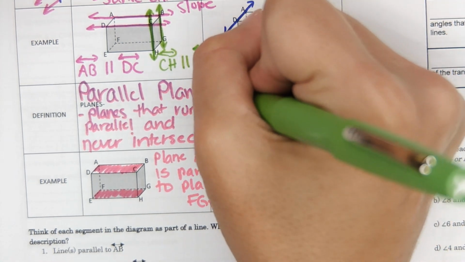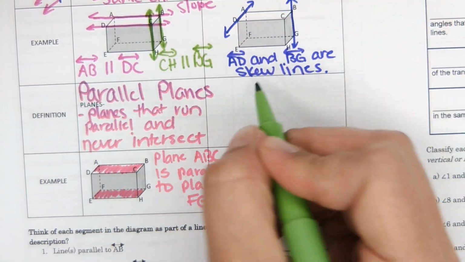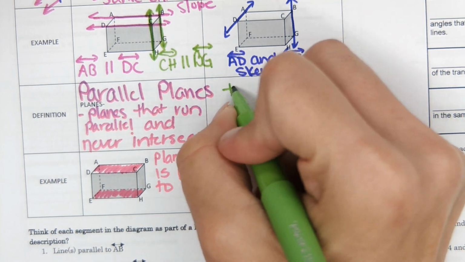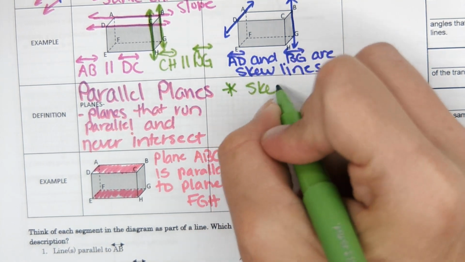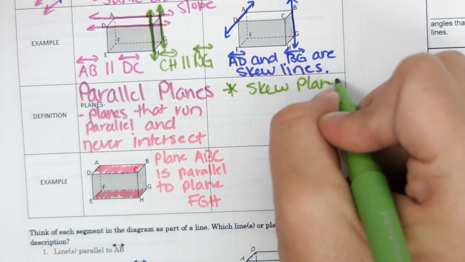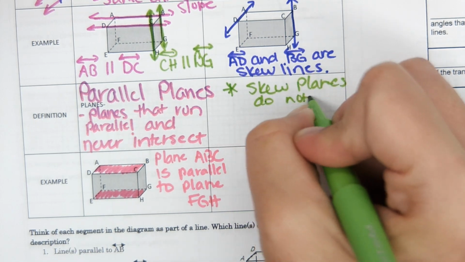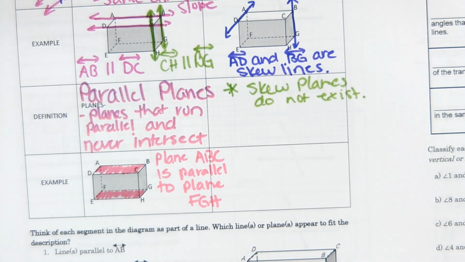And then also, if we were to do skew planes, there would be no such thing. Skew planes do not exist. If you think about skew, it would mean it's slanted, but they would always run into each other. So, skew planes don't exist.